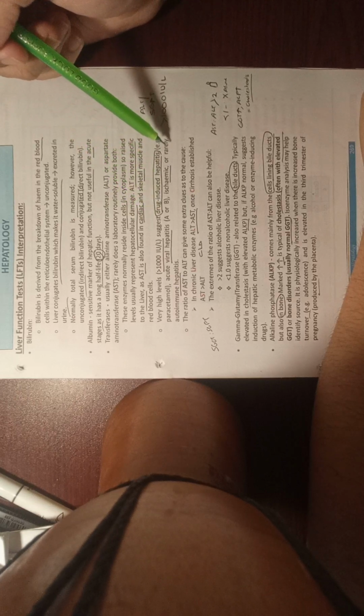Very high levels of transaminase, like more than 1,000, suggest drug-induced hepatitis, for example paracetamol, acute viral hepatitis, or ischemic hepatitis, or rarely autoimmune hepatitis. So all these hepatitis can present with ALT of more than 1,000.